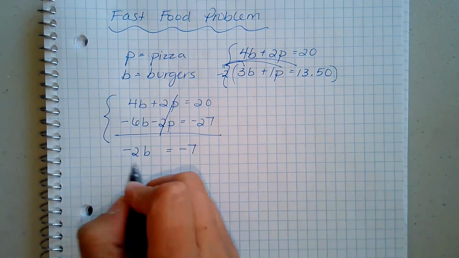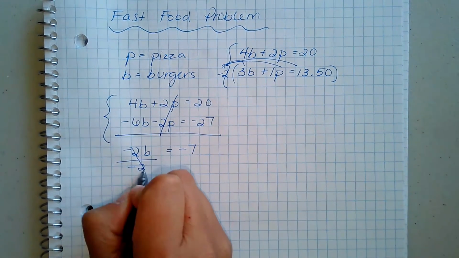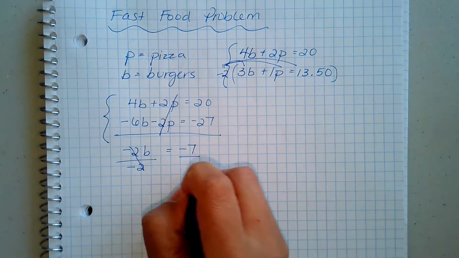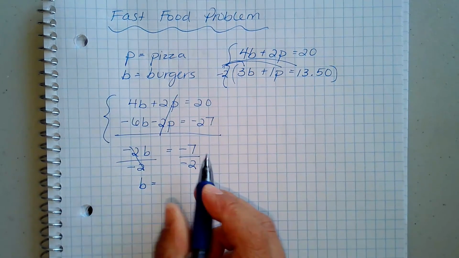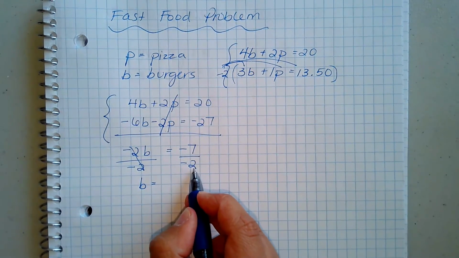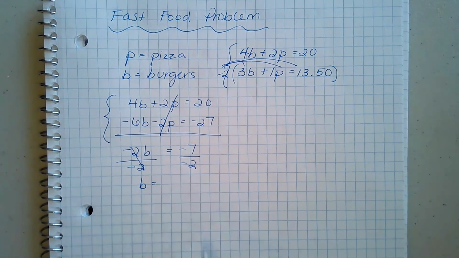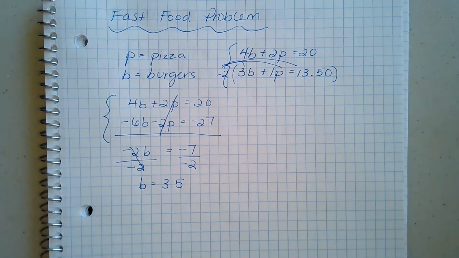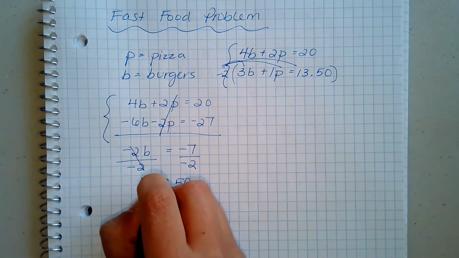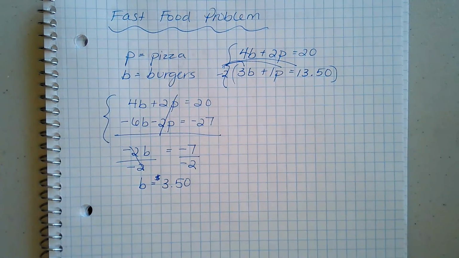And then if I divide both sides by -2, I get b equals -7 divided by -2, and that's just going to be 7 divided by 2, which is 3.50. That means a burger supposedly costs $3.50.